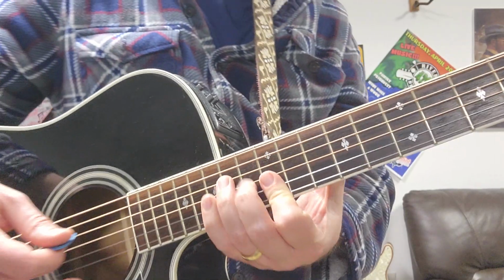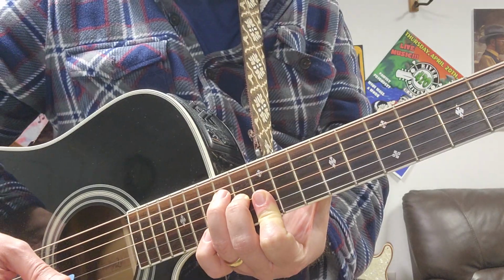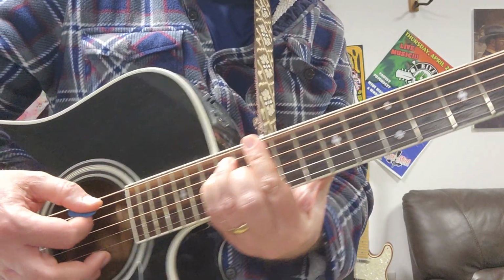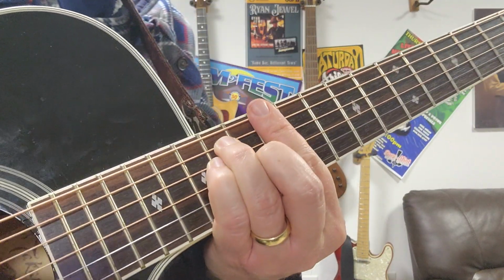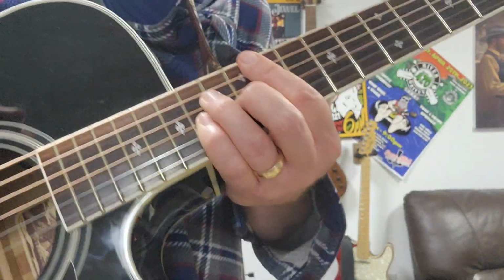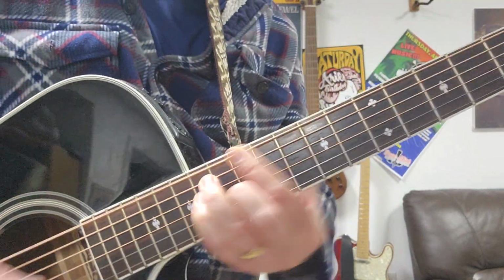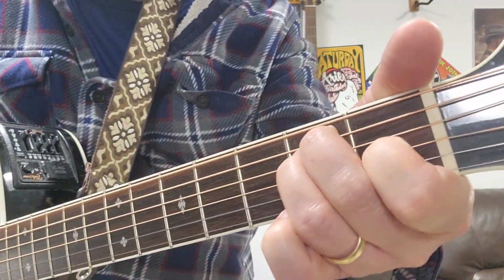And then lastly, you're going back up to basically the E shape, which again, like this, you're using your finger as the nut down here. Oh, that's the nut. So you're using your first finger as the nut on the 12th fret, and you're just repeating that. So this is the same shape as that.